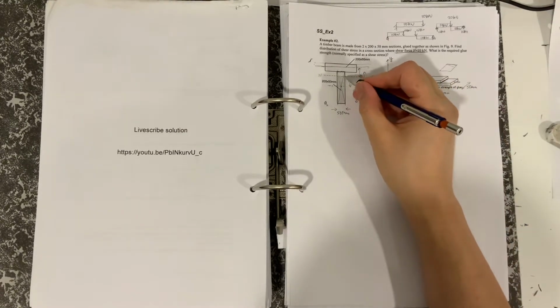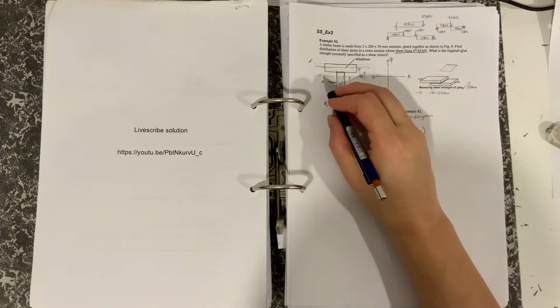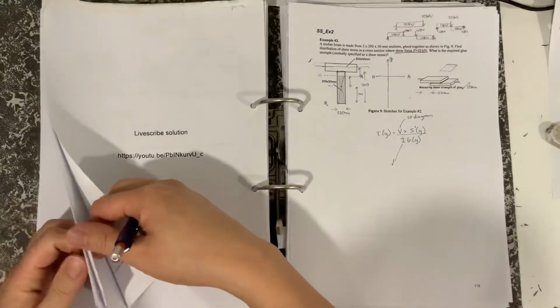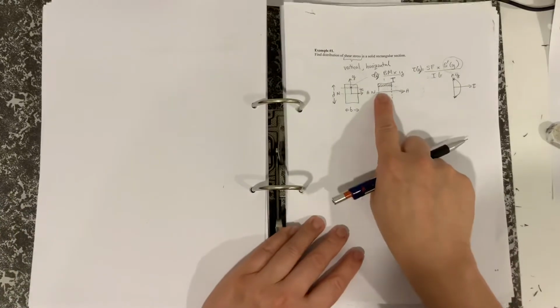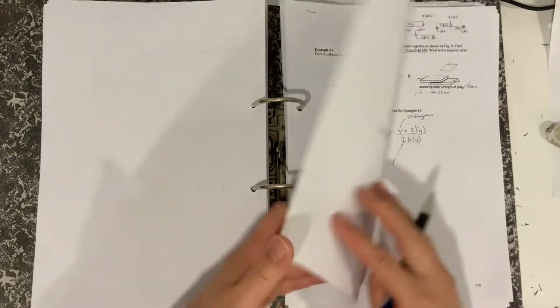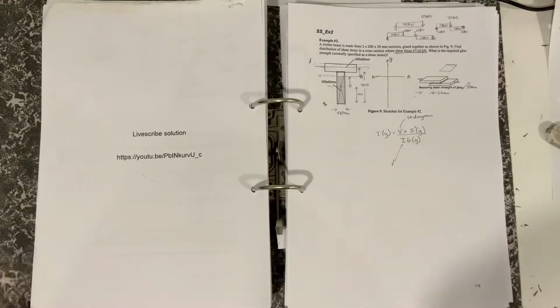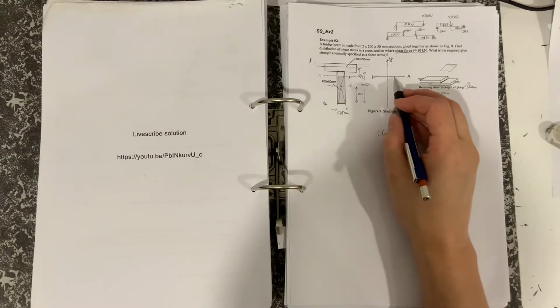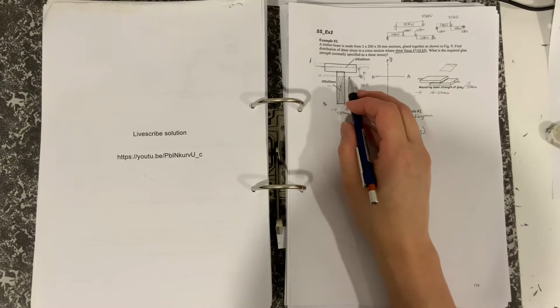So you could say, based on what we described for this one here, that the shear stress is going to be greatest at the neutral axis where the y is 0, that's still going to hold. So you could calculate the shear stress at that point.